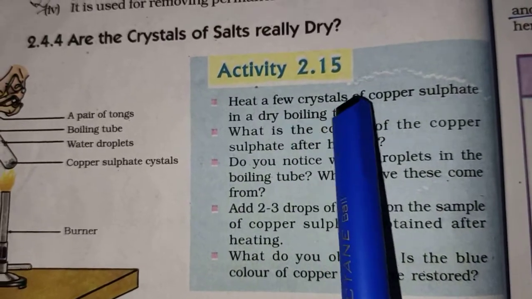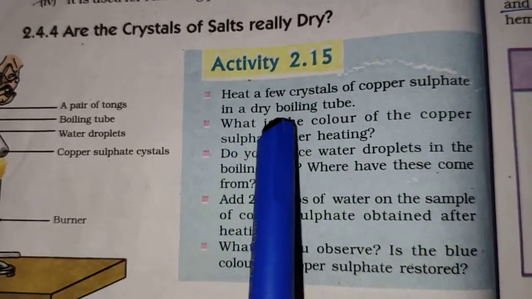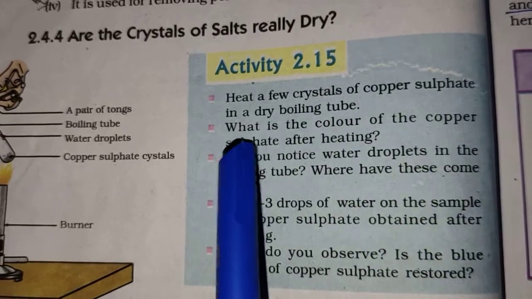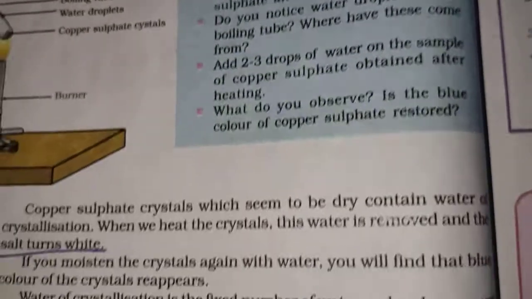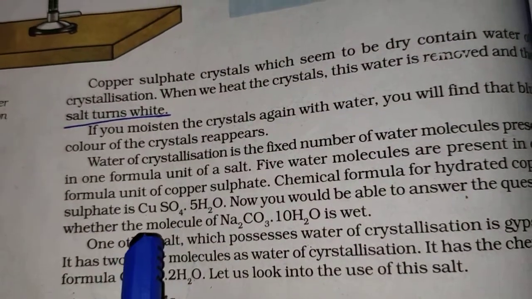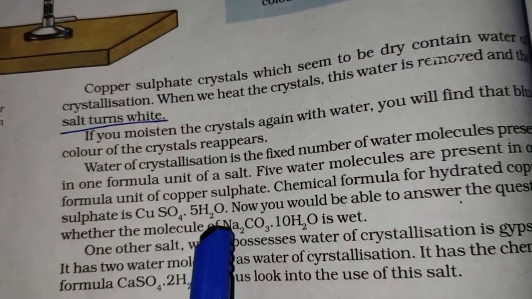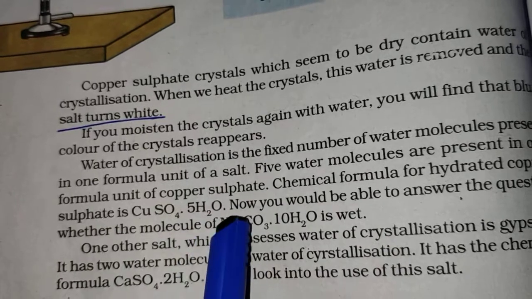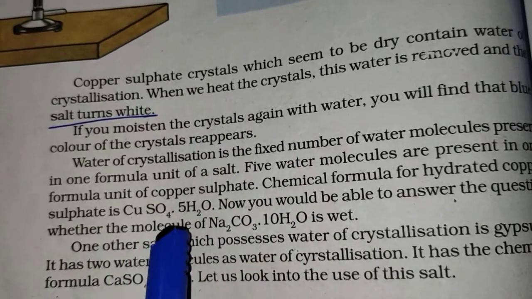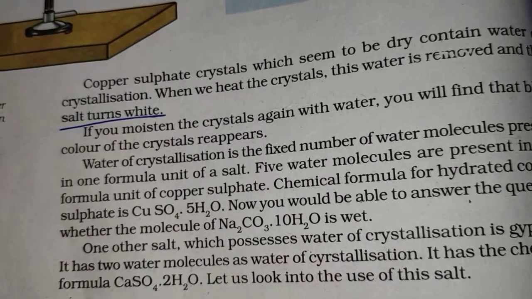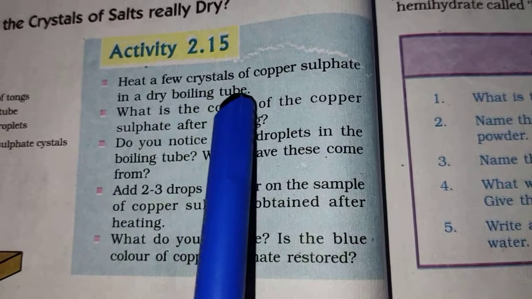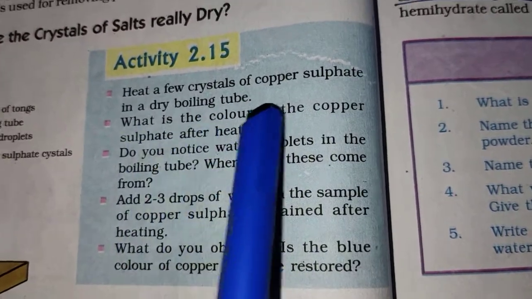So, Activity 2.15. Here you see, heat a few crystals of copper sulfate in a dry boiling tube. Copper sulfate crystal is known as copper sulfate pentahydrate, CuSO4·5H2O. 5H2O means pentahydrate. The color is blue, and this is also known as blue vitriol. I have already mentioned it.